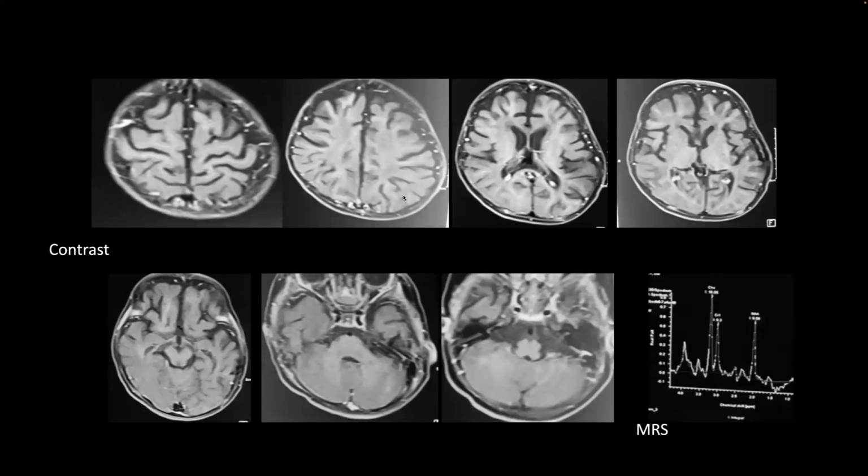Contrast was done, no significant meningeal enhancement, possibly some punctate areas. These are likely some perivascular areas or veins which are enhancing, nothing significant, no parenchymal focal lesions.